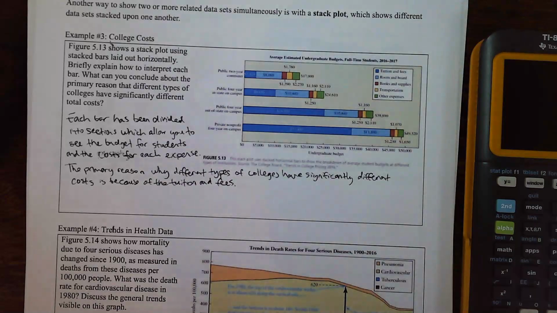Especially when you go to private schools, they're going to have a lot higher tuition costs, because they don't get funding from the state for their school, and so that's why private schools are generally going to cost a lot more. And so you see the differences in tuition and fees across the schools are the thing that really has the greatest impact or influence on the costs of college.